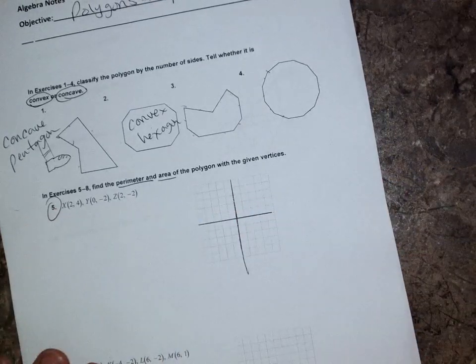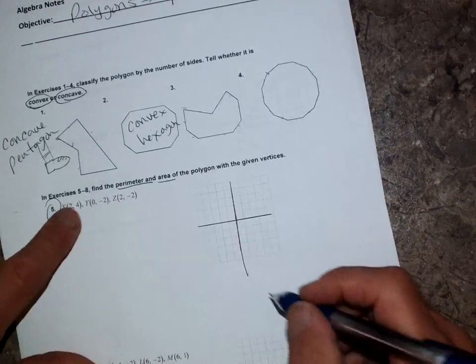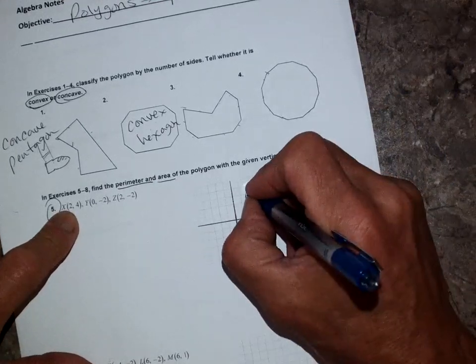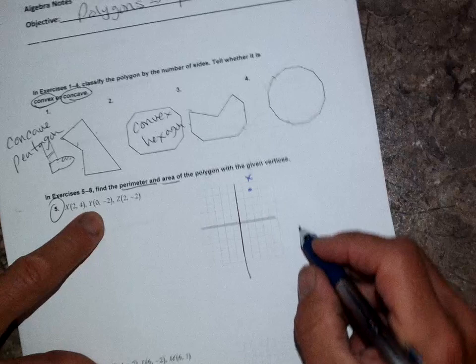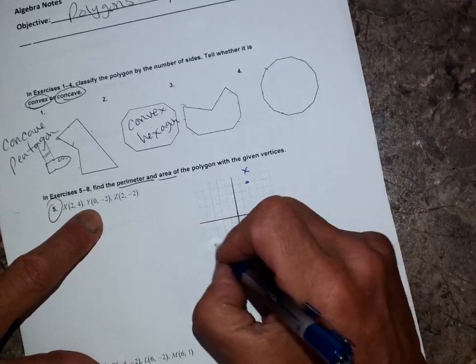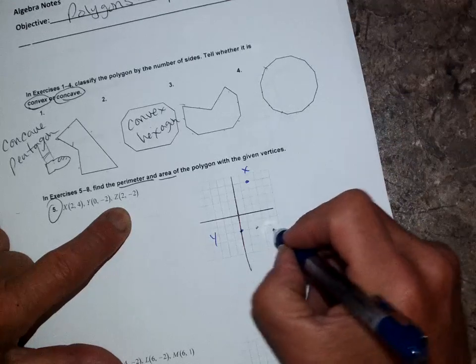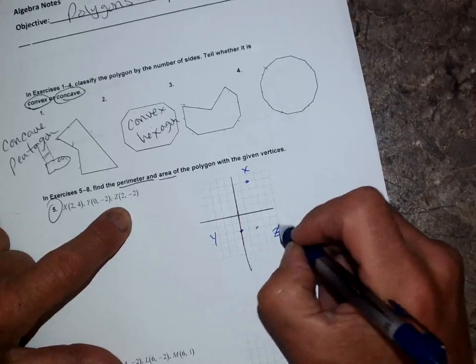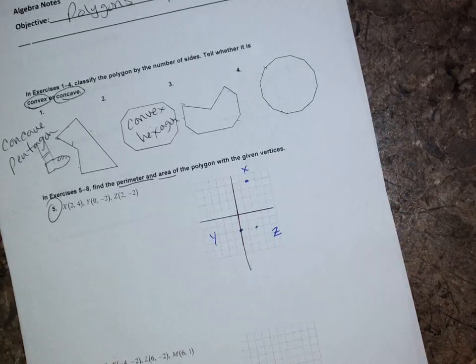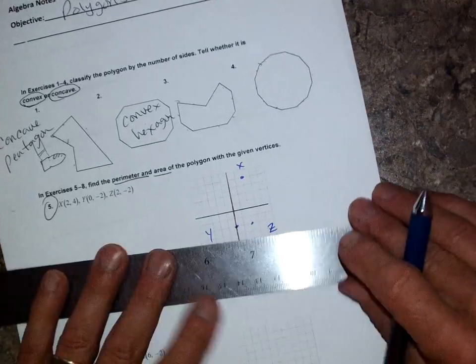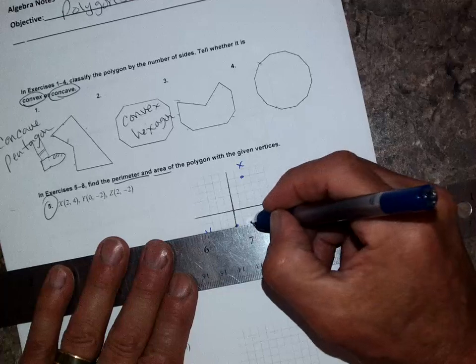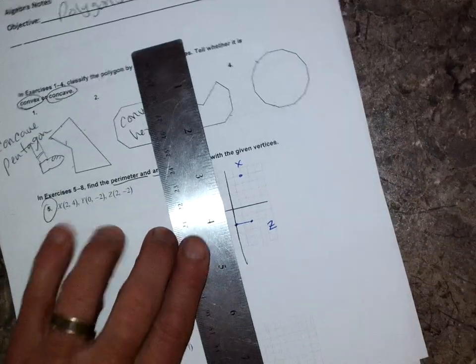So, let's graph it. I'm going to have a point at 2, 4, x, 0, negative 2, there's y, and 2, negative 2, there's z. So, take a minute, and I'm going to draw in my triangle. We'll get perimeter, and we'll get area.